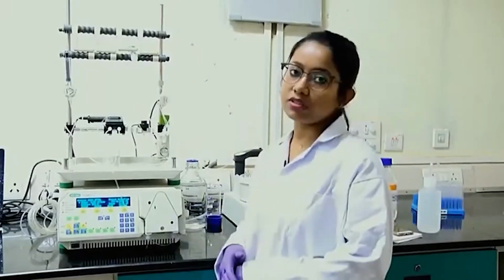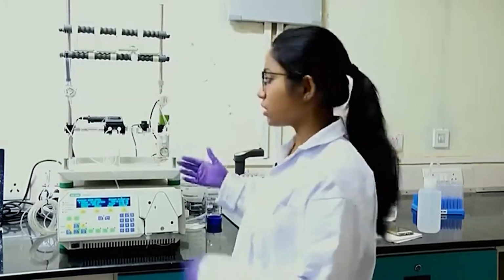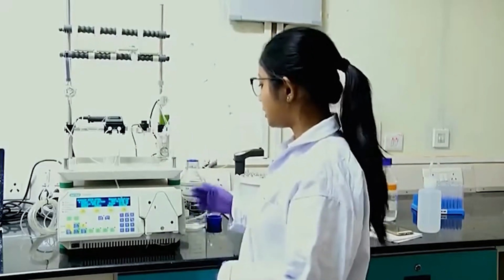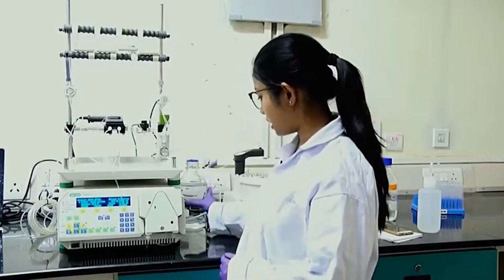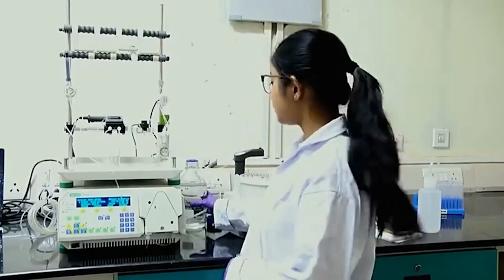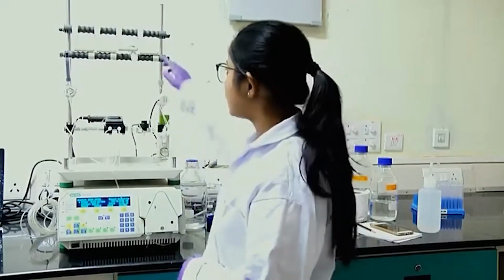So, right now what we are running is only water. We do not need to collect the water, because we are basically rinsing all the tubes and my column. And so, here both the inlet tubes are inside the deionized water. So, I will run this, start the machine, and the column is already attached to the machine.